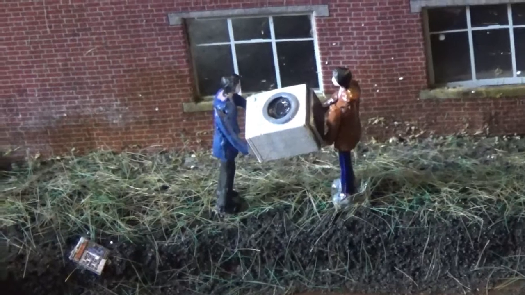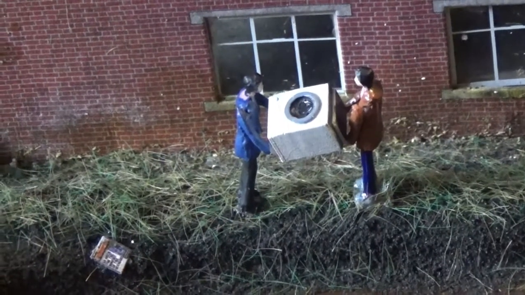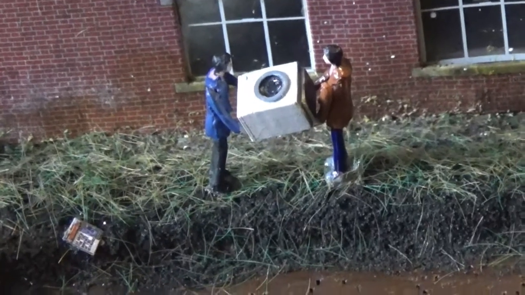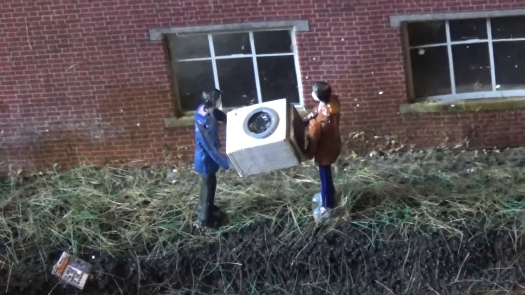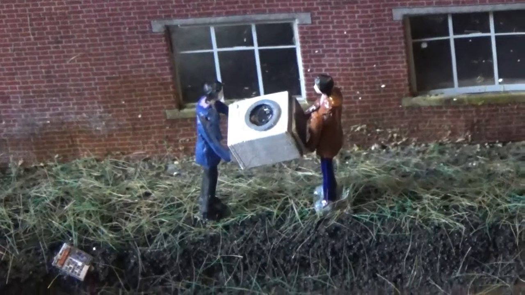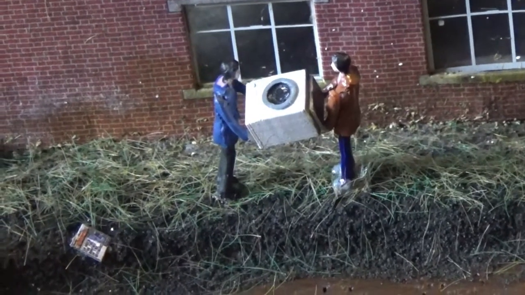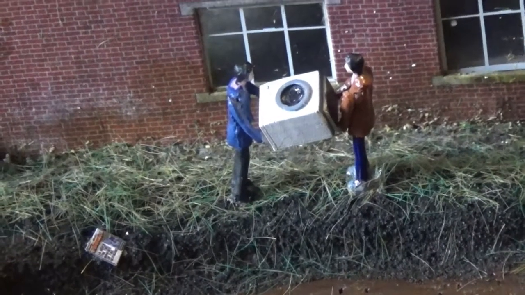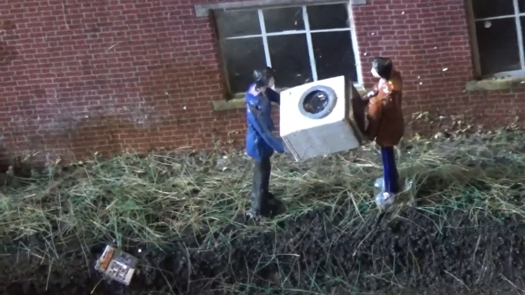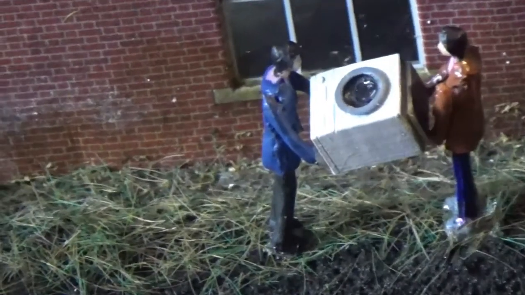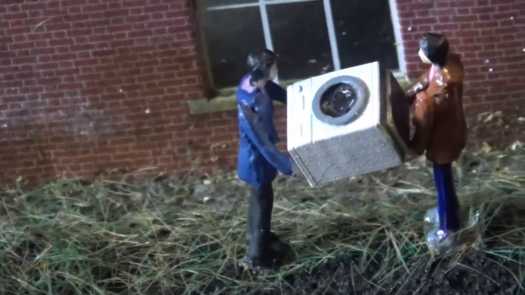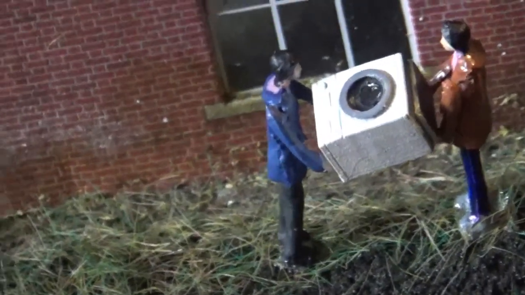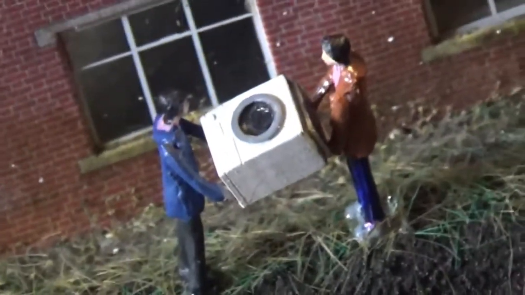The washing machine, I can't remember who manufactured that, but it did come off eBay in a pack with several others that I have used on the layout already, which you may or may not have seen. I will have a look around, and if I do come across them I will put them in the description. The figures, as I said earlier, are just the Chinese ones, which I did have to modify. I had to cut off the arms and then position them so they were lowered, so it actually looked like they'd be carrying the washing machine. And of course they were painted up by me.